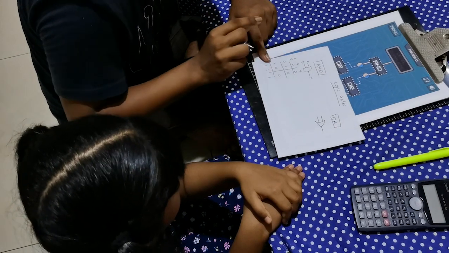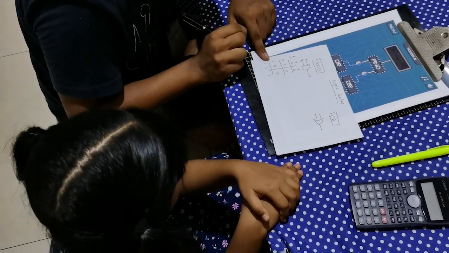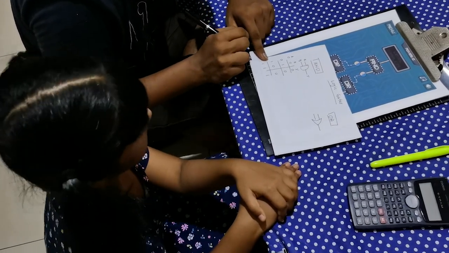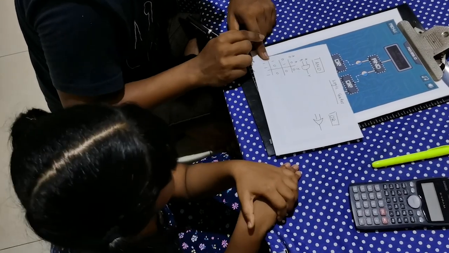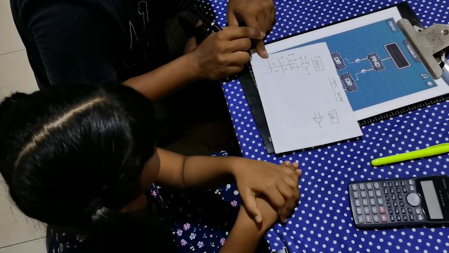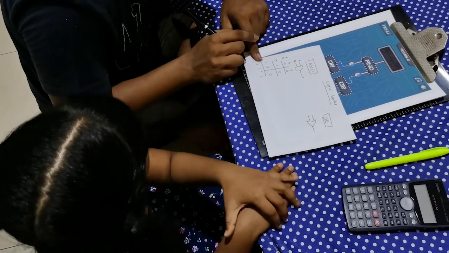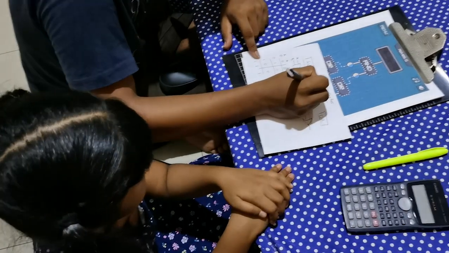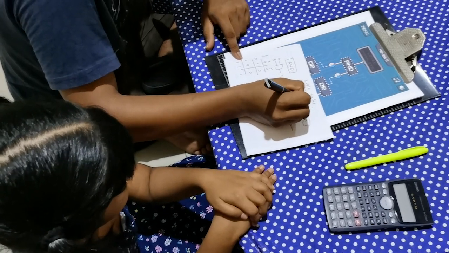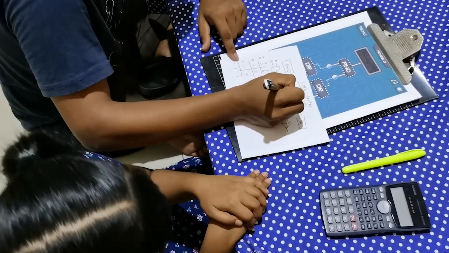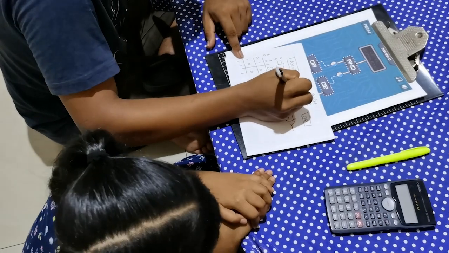In logic gates, we use only 0 and 1, which are known as binary numbers. So what are the numbers we use in logic gates? 0 and 1. Yes, that's right. Let me take a note here. Binary numbers: 0 and 1.